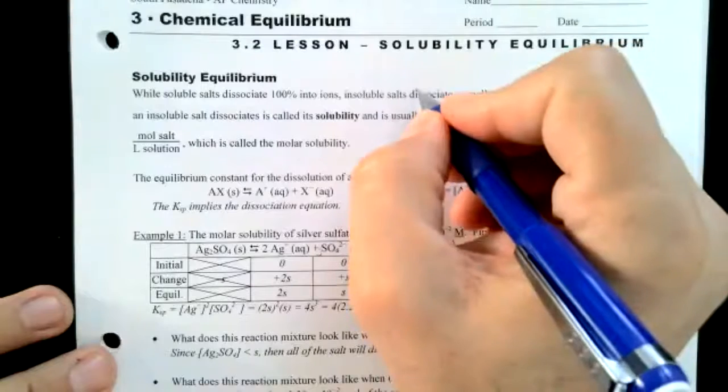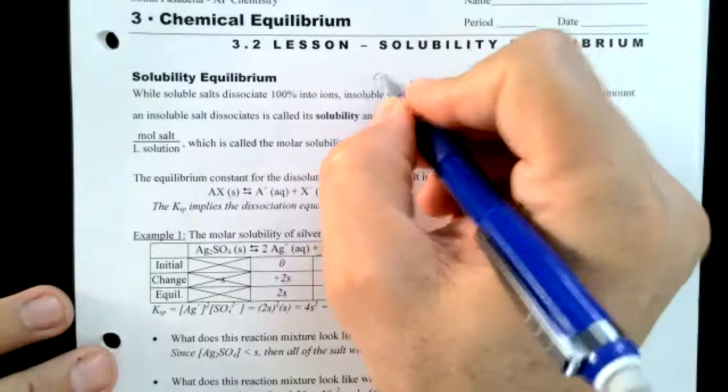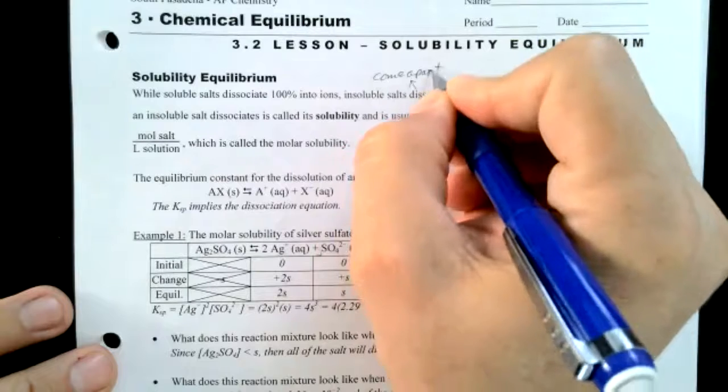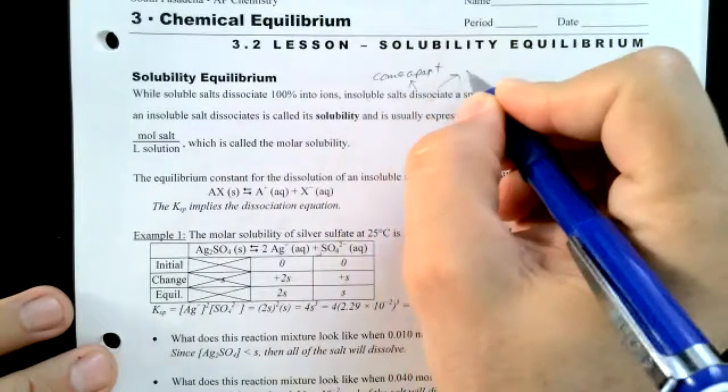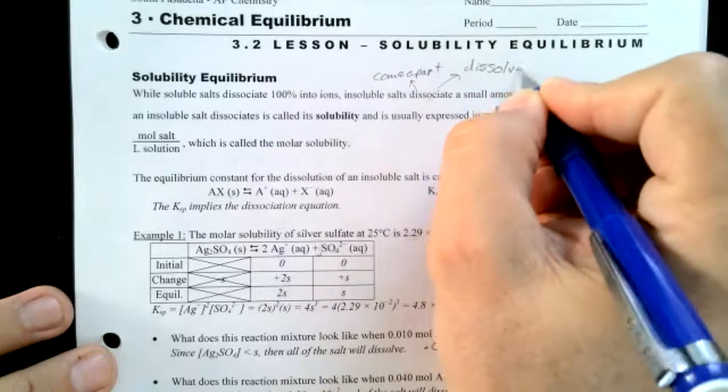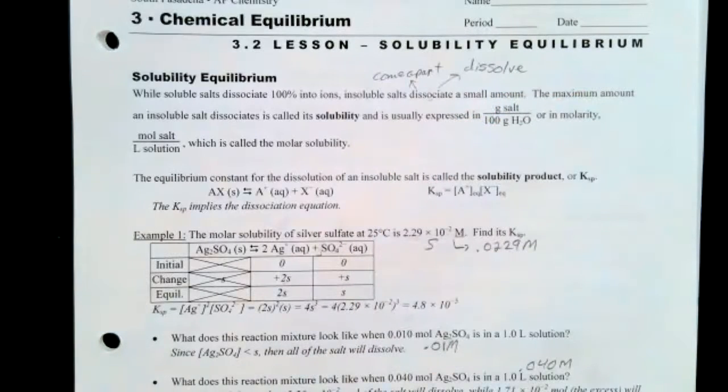And so we mean both come apart and by that we mean dissolve. Because why else are they coming apart? If you leave table salt in the shaker, it doesn't dissociate. It only dissociates when you put it in water. Or melt it. You're not going to be melting it. Ionic compounds have very high melting points.